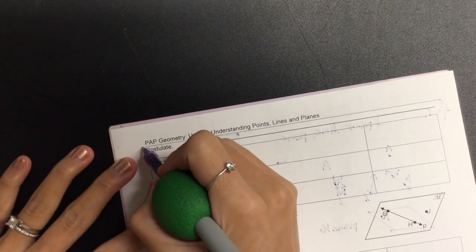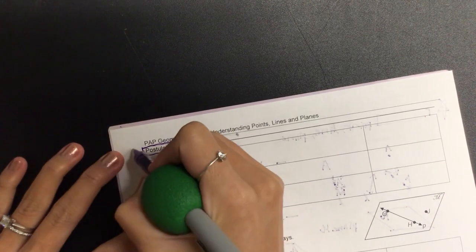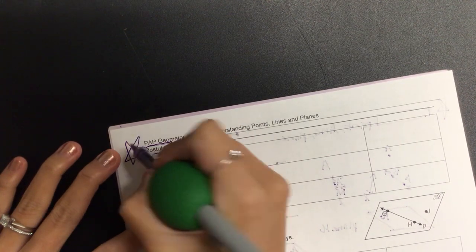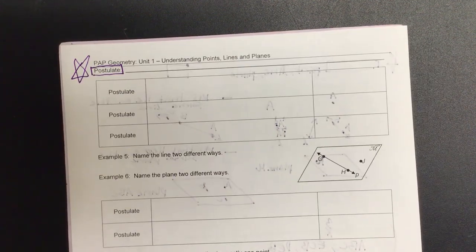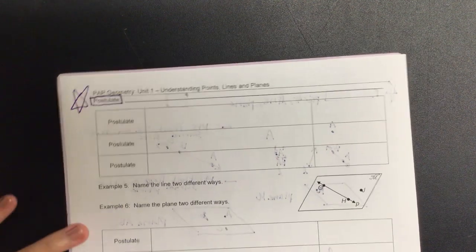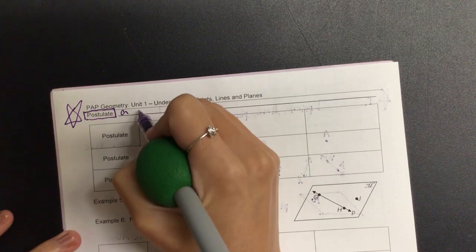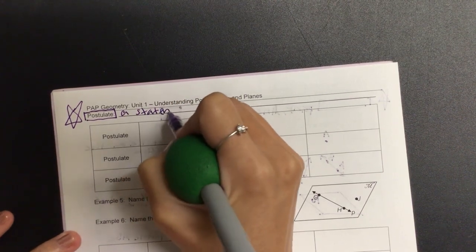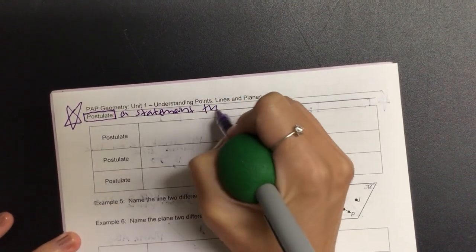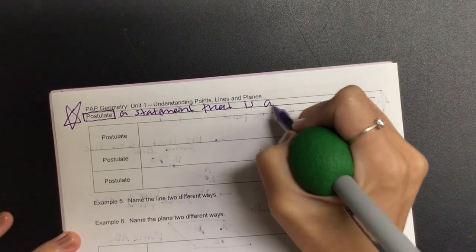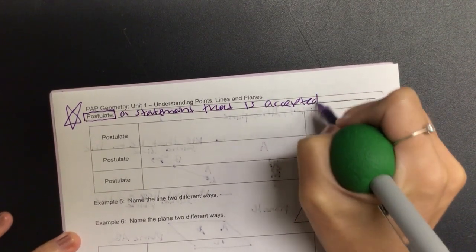Let's box the word postulate and put a big star. Make sure you know how to spell this. Let's start by defining postulate. A postulate is a statement that is accepted as a fact.